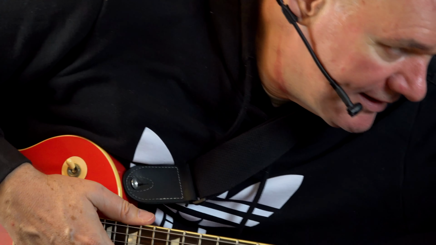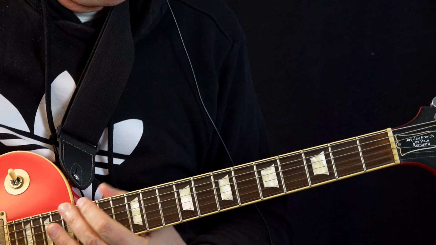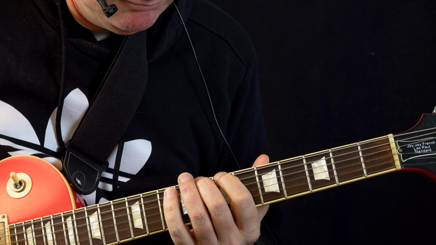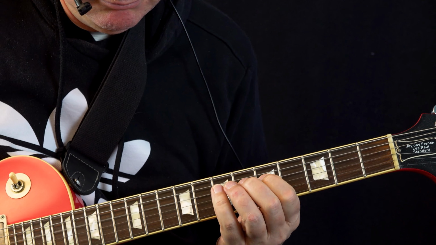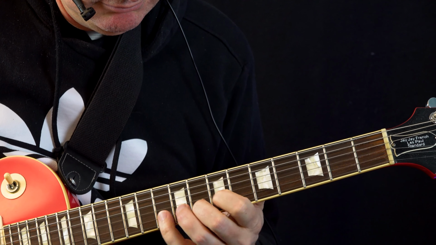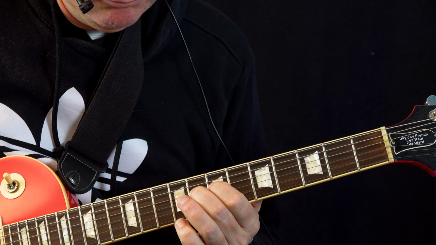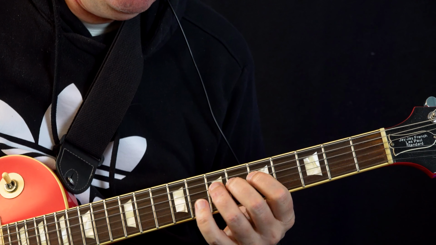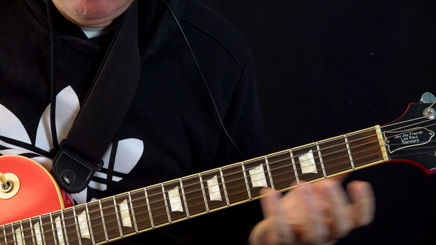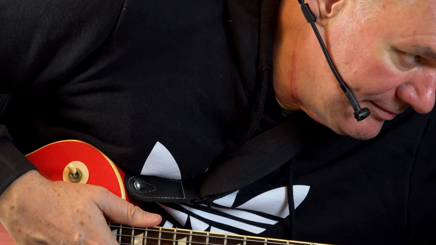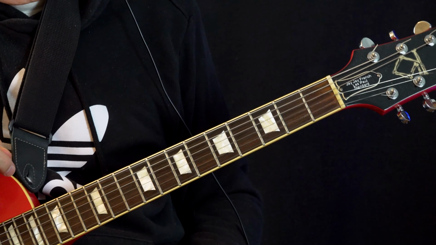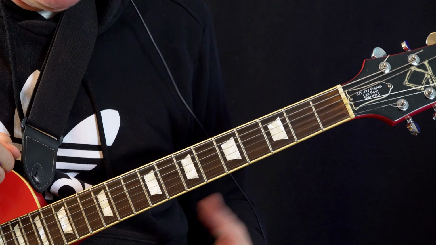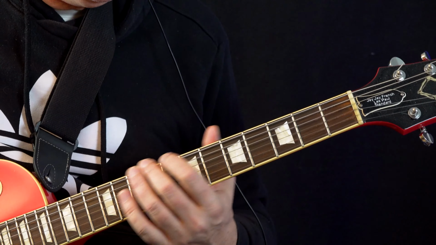So let's do this with the backing track. As simple as it gets, and it already sounds like jazz. Good, we can do the same thing with arpeggios.